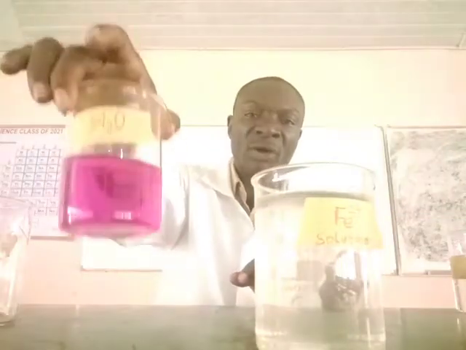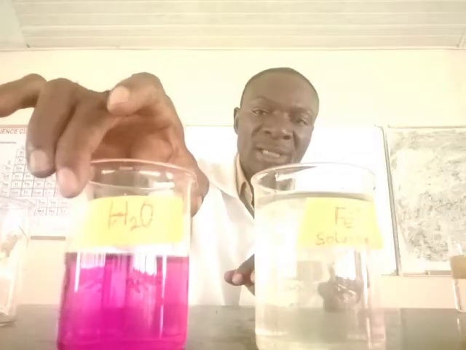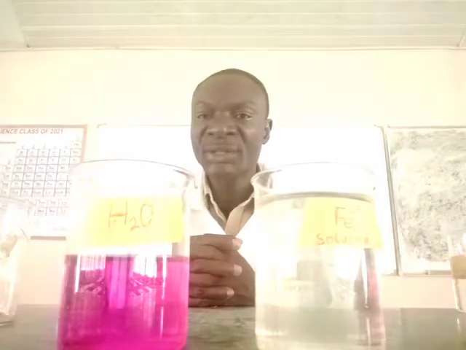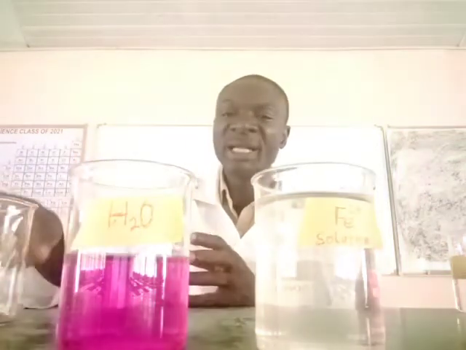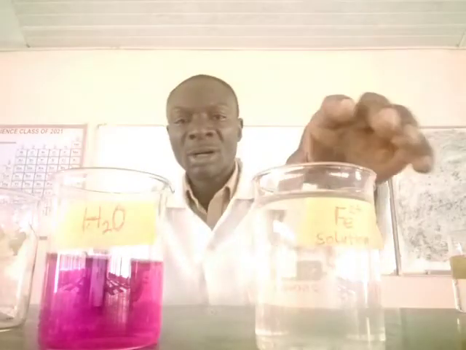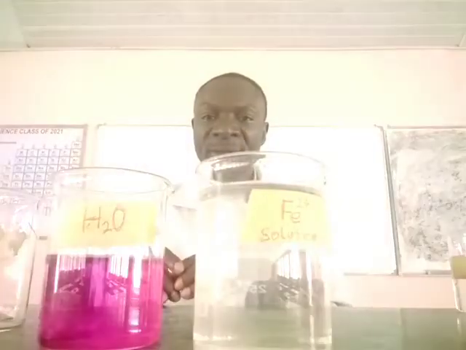But for a solution, for a water that contains no chemical species to reduce or oxidize anything, immediately the potassium permanganate is turned, you see the pink color is sustained, while in this it was reduced to colorless.